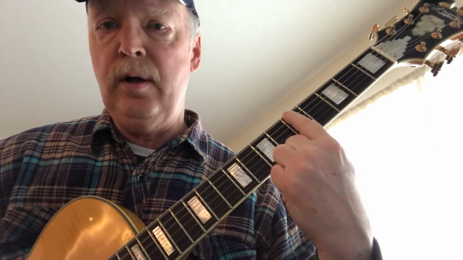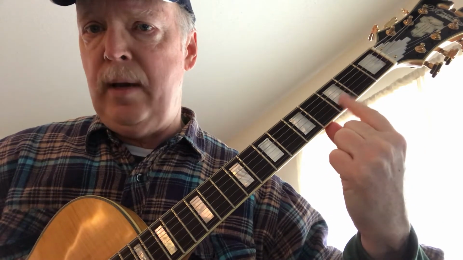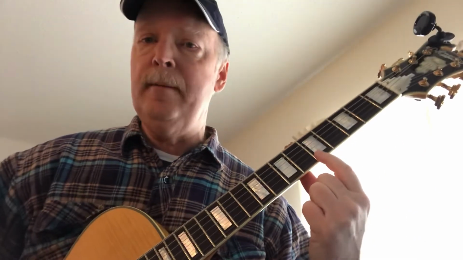Okay, so let me show you the A Dorian. Sixth string, the fattest string, we're going to start on the fifth fret. You know, so this first fret is here with this white box. Third fret is with this white box, and then excuse me, the fifth fret is with this white box. So we're going to be on the fifth fret.